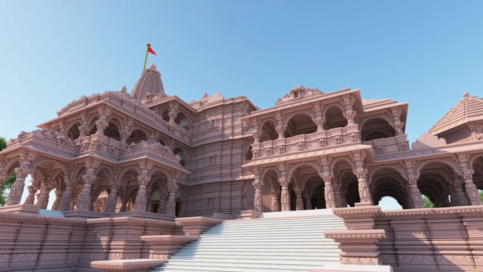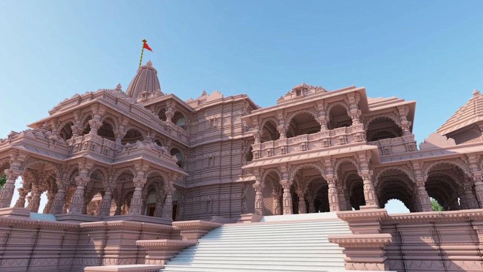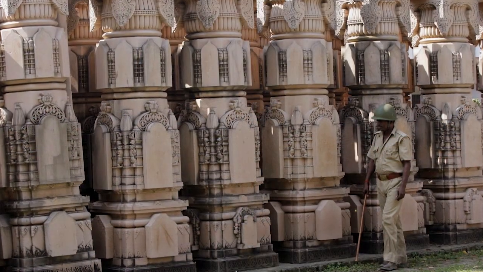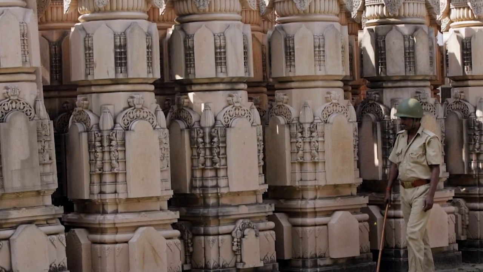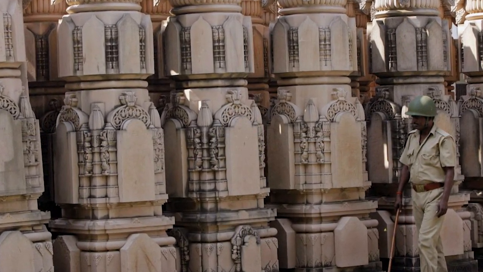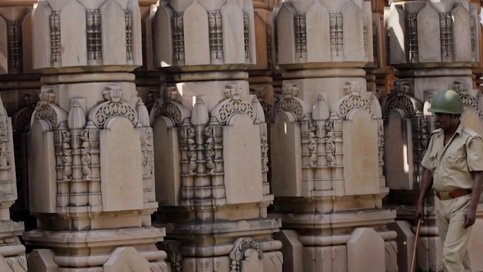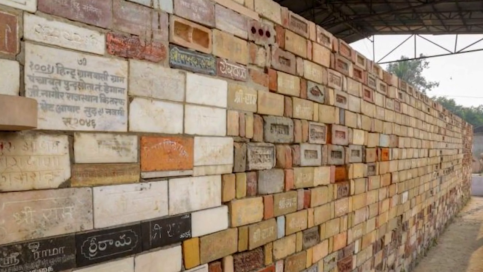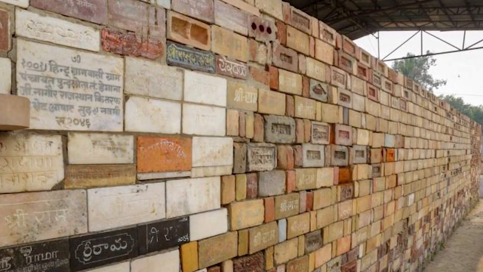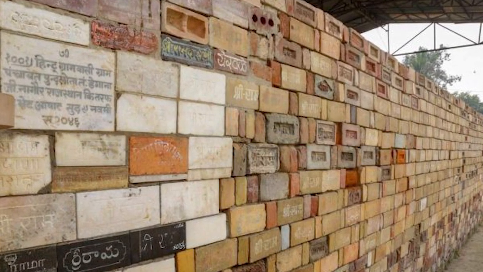No concrete will be used in the entire temple complex except for foundation and flooring. No steel or RCC will be used anywhere. The ancient way of temple construction, by tightly placing one stone slab on another and using lime if necessary for joining, will be used. Whereas 2 lakh bricks inscribed with Sri Ram in different languages collected from across the country will form the foundation of the temple.